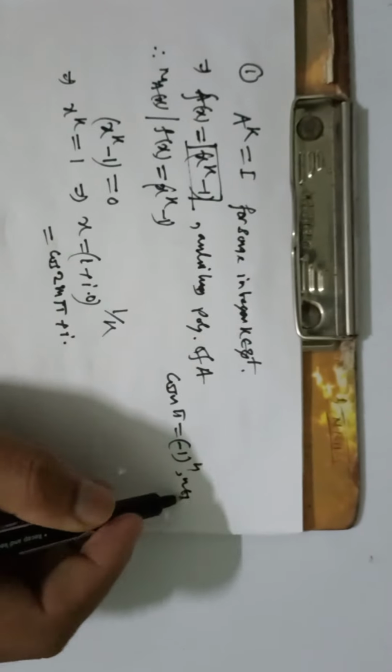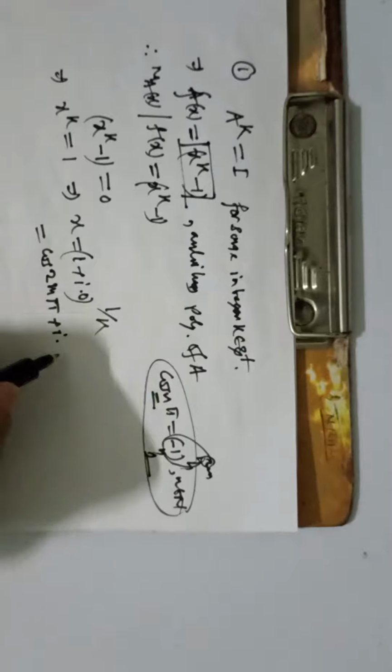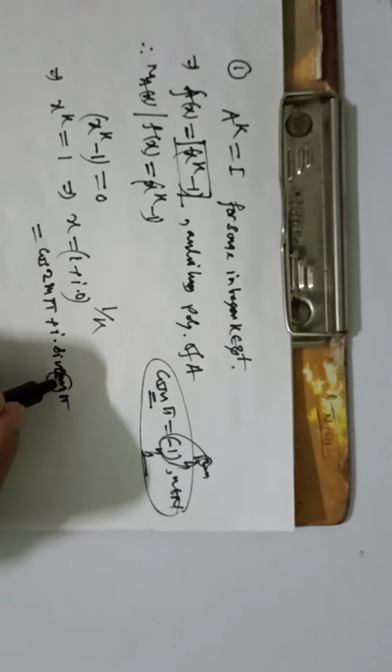So put 1 as cos 2m pi plus i sin 2m pi, because cos n pi is minus 1 to the n for n a natural number. So cos 2m pi will be minus 1 to the 2m, which is 1. So cos 2m pi is 1. Sin 2m pi is 0, because sin k pi is 0 for any integer multiple of pi. So you can write 1 in place of cos 2m pi and 0 in place of sin 2m pi, to the power 1 by K, where m is an integer.